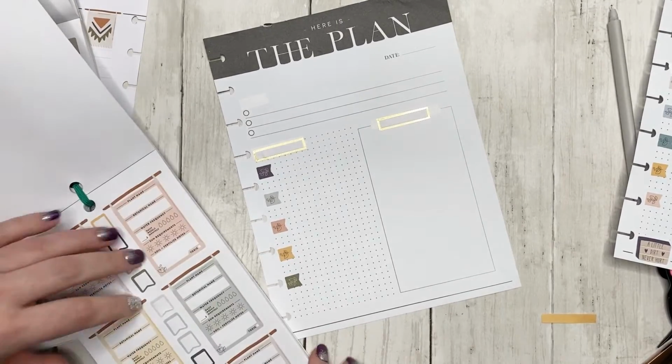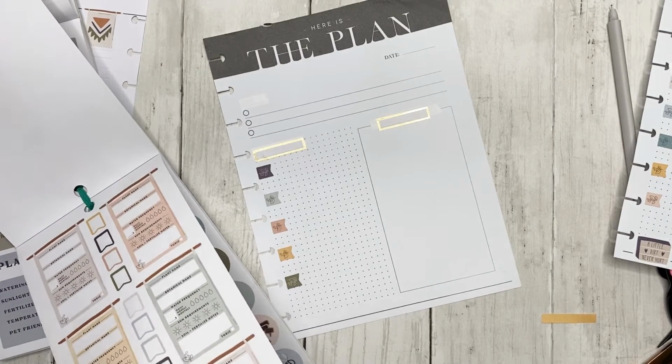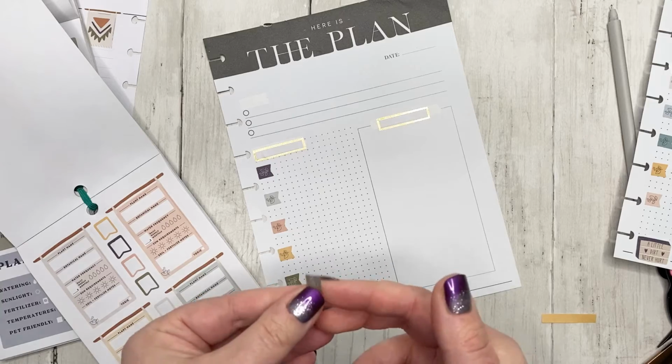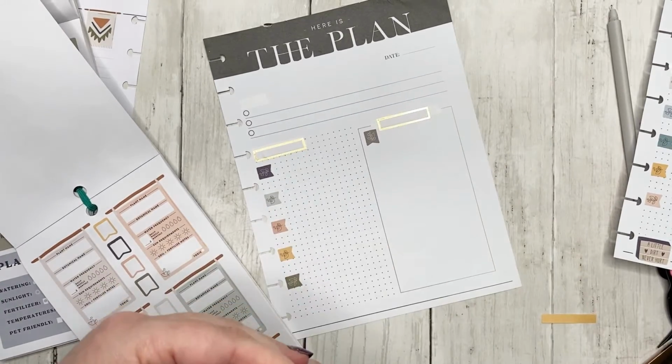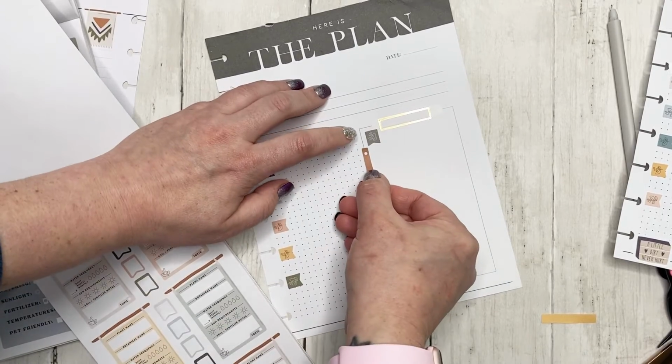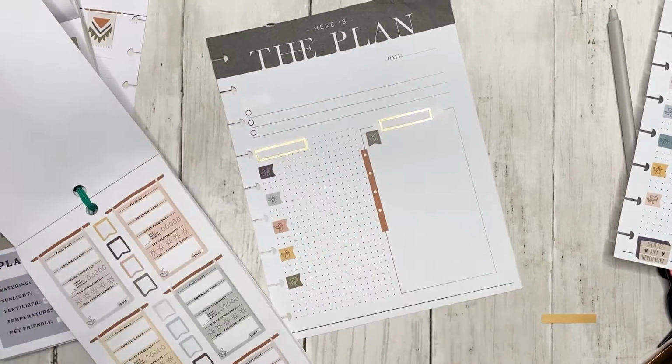and we're going to use this one right here. Again, I'm just going to keep it similar to how I have it in my other page. Put that right there, and then I like this to go right there.